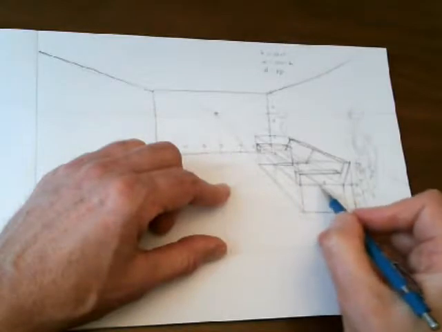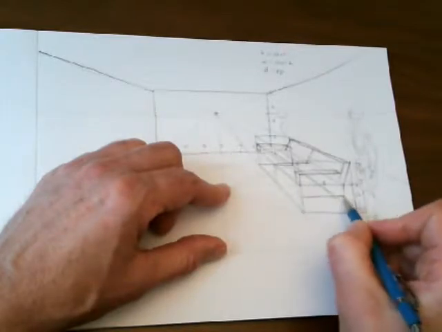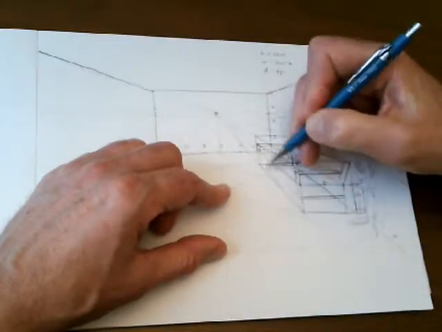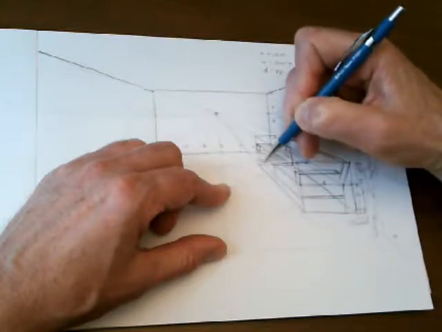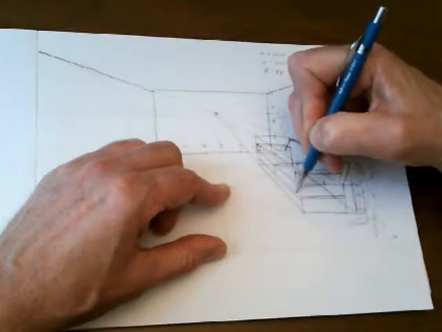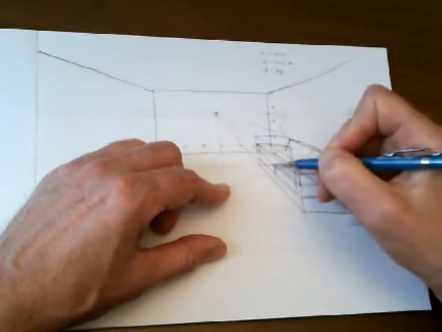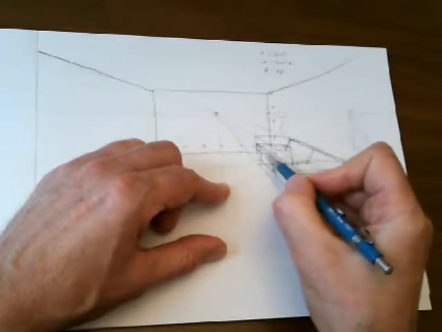I can go halfway between the seat and the floor, give myself a support. There's usually a board down here that supports a cushion, right? So if this is my sofa cushion here, sometimes we symbolize it by putting little parentheses around it or rounding the corners.